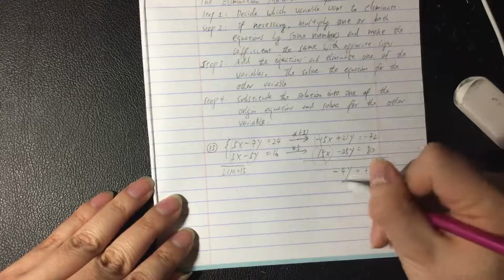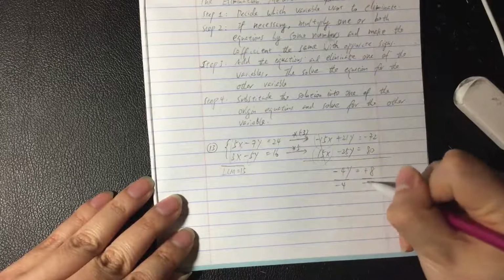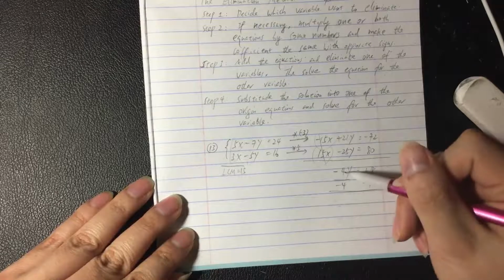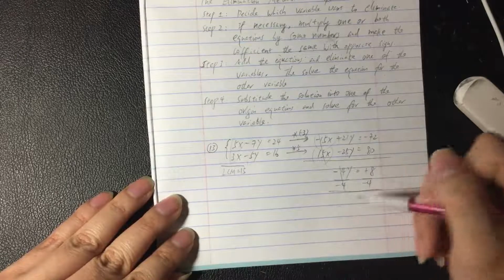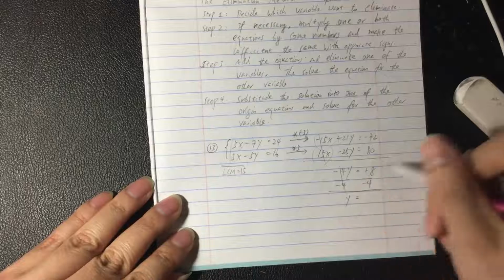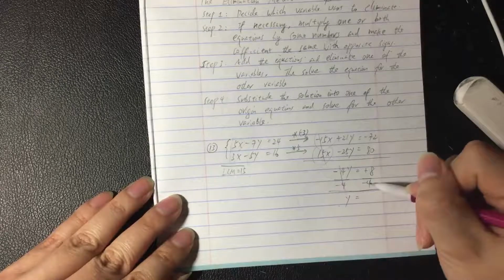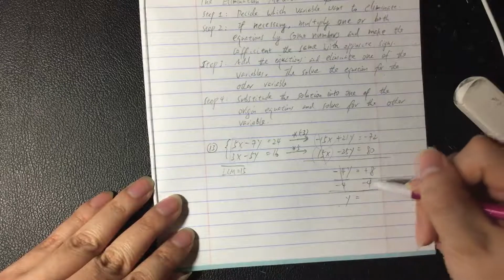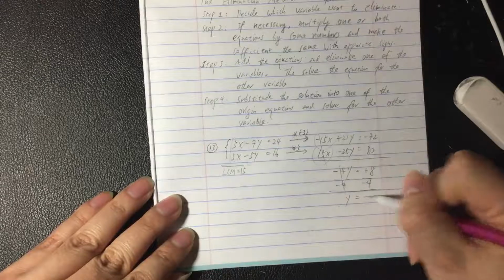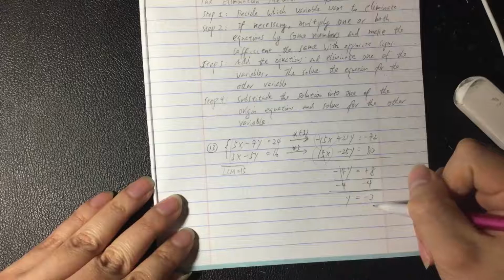In order to get y by itself, I divide both sides by negative 4. Then negative 4 on the top and the bottom get cancelled. I have the letter y by itself. Positive 8 divided by negative 4. A positive number divided by a negative number, the answer is always negative. 8 divided by 4 is 2. So we get y equal to negative 2.